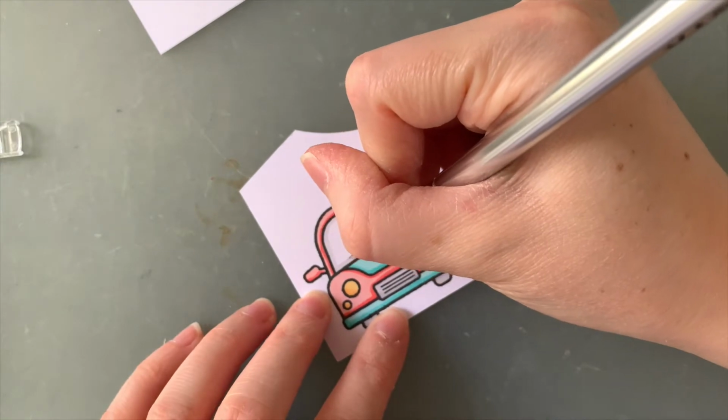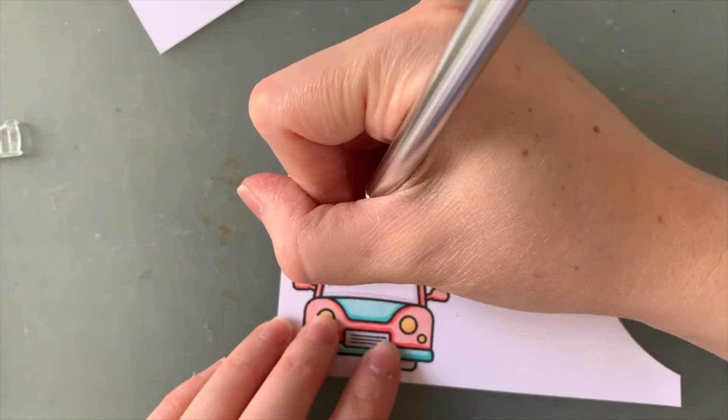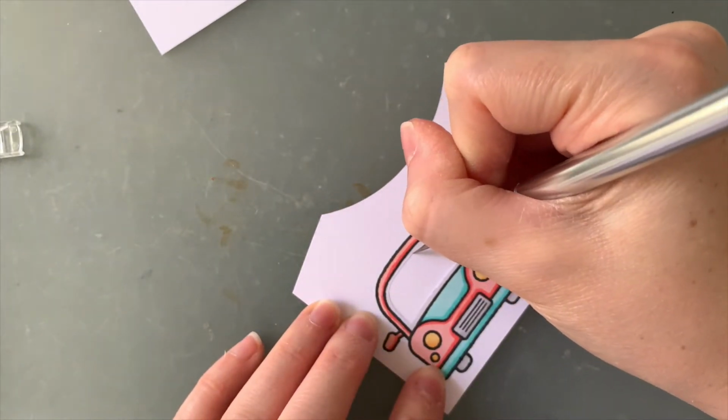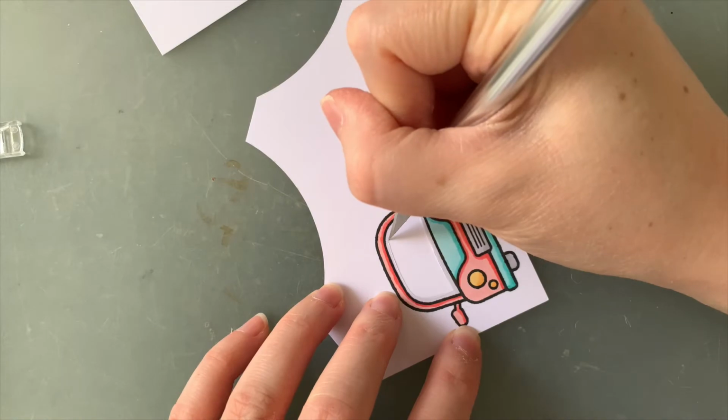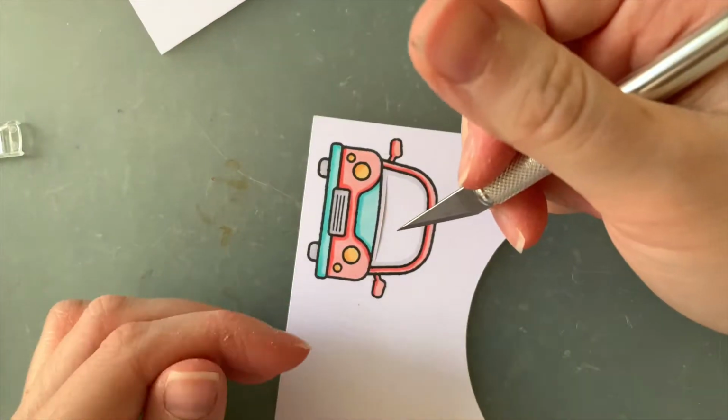Before I added my white details, I went back to the car and I cut out the window. I'm pretty sure you can do this with the dies. I'm not sure, I don't have the matching dies for this one. I'm not sure if you can cut the window out or not, but I just did this with my craft knife. It only took a minute.